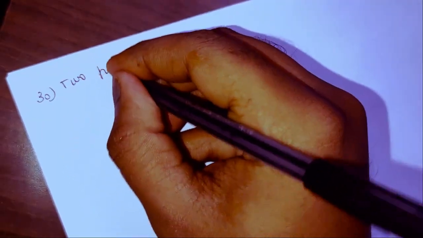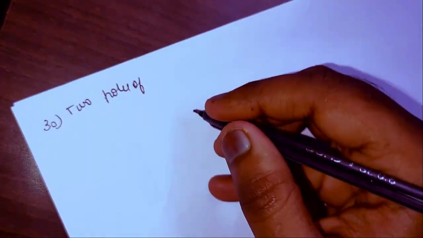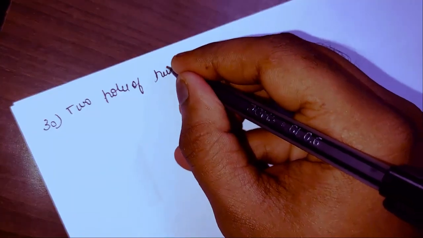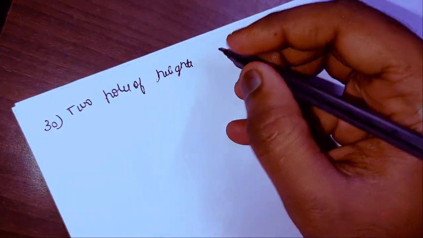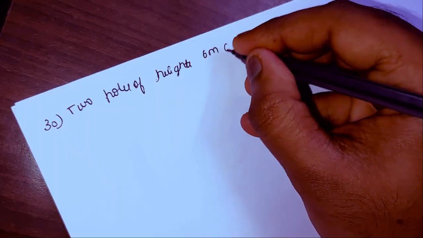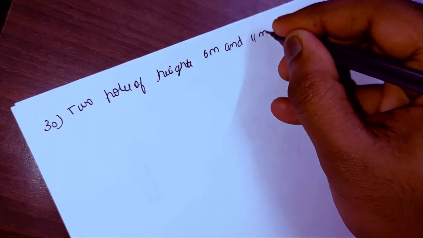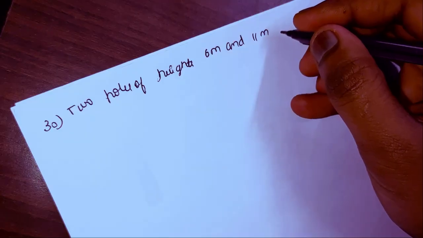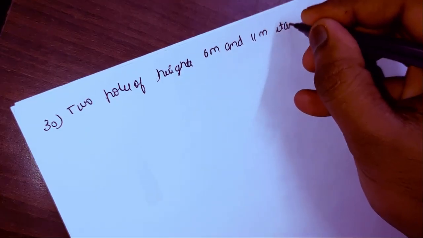30th question. Two poles of heights 6 meter and 11 meter stand on a playground.